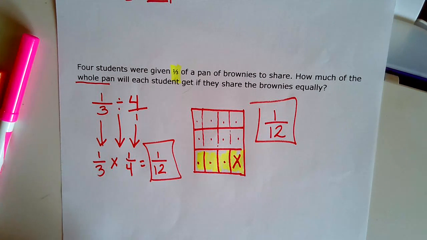All right. I hope this has helped you guys a little bit on dividing a unit fraction by a whole number. And next week, we are going to start reviewing adding and subtracting fractions.